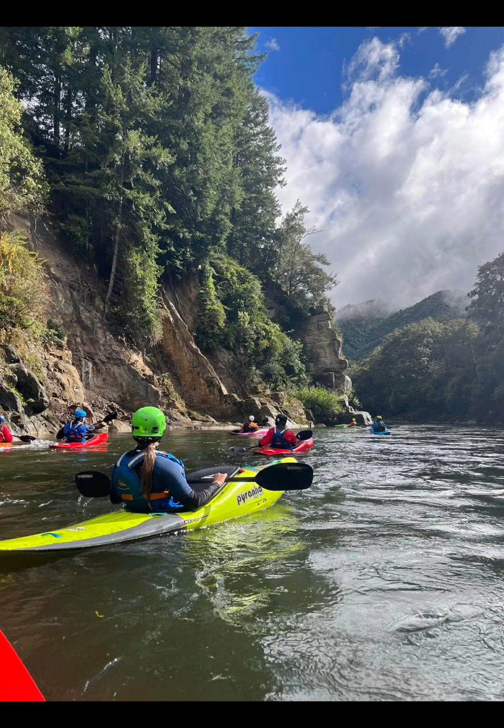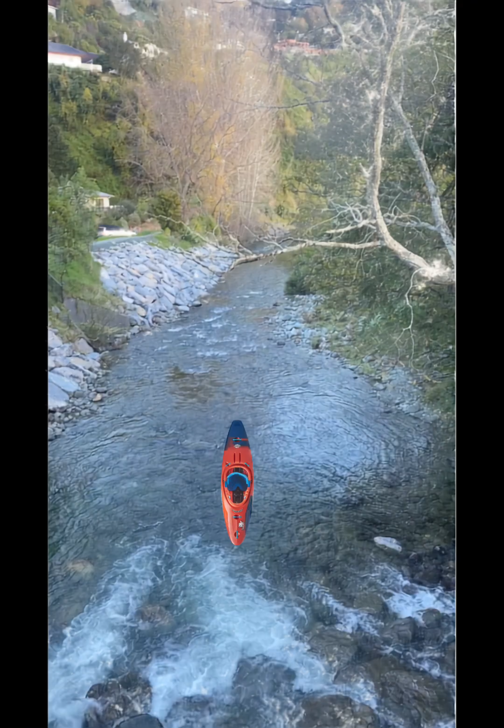What happens when you put a kayak in a river with no paddler? Like this kayak here, it will float. In this low flow river, it will probably get stuck on these rocks, eventually get stuck or get flipped, or both. So we put a paddler in the kayak.